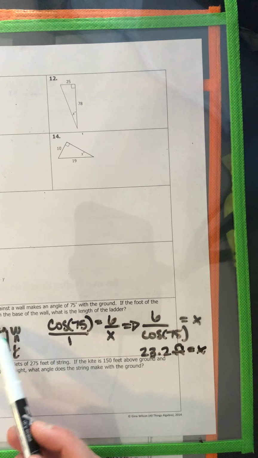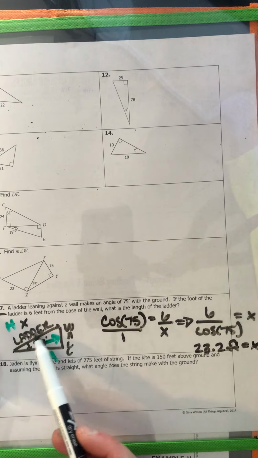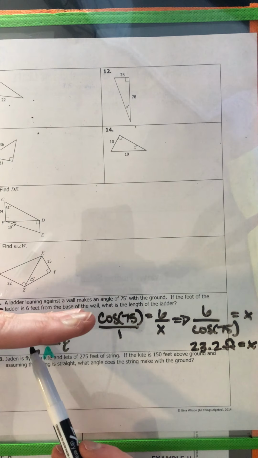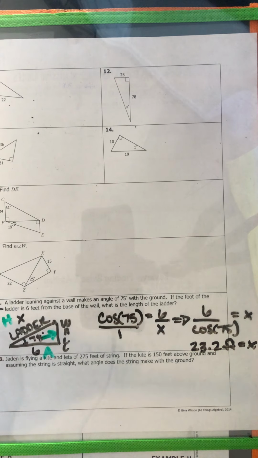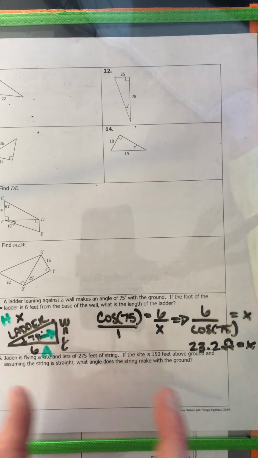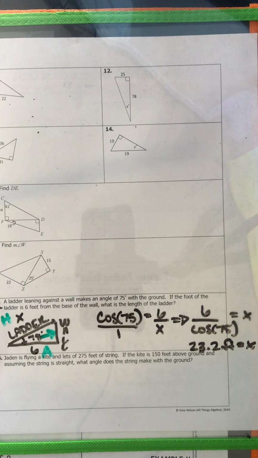So the missing side, which is our ladder, the ladder is a length of 23.2 feet, which makes sense with how far it would lean away, 6 feet away from the wall. And that is what you do there. Remember, you read it part by part. Don't read the whole thing and get overwhelmed.